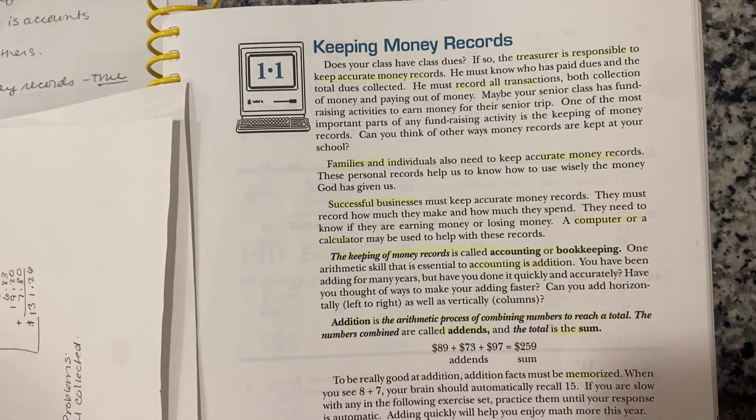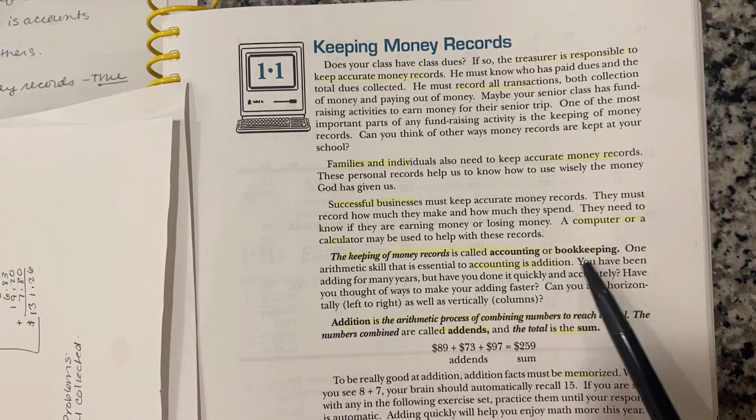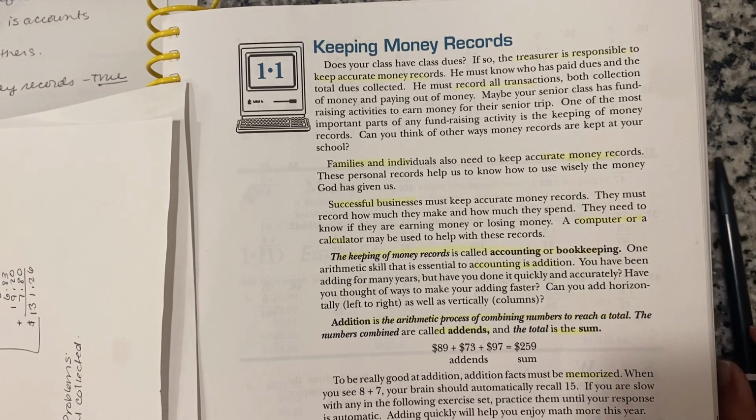So right here, it says, the keeping of money records is called accounting or bookkeeping. So one arithmetic skill that is essential to accounting is addition. And so you've been adding for many years and kind of now should know what this addition really is doing.